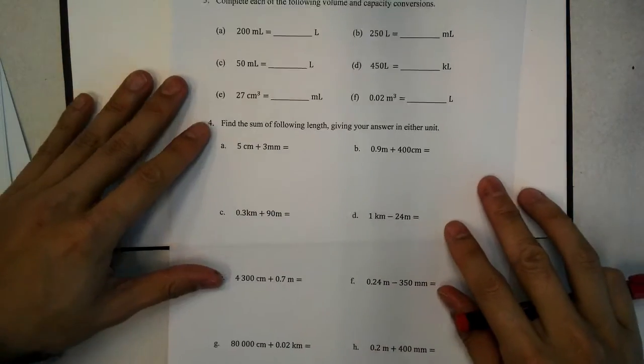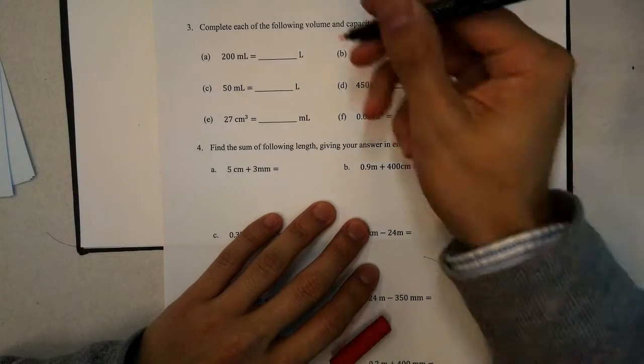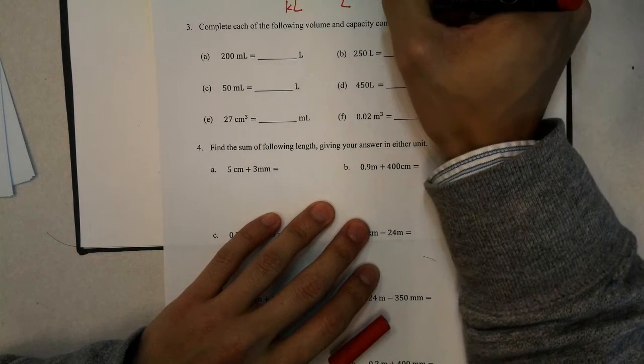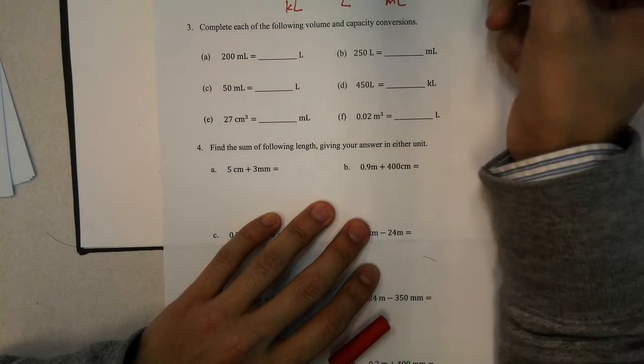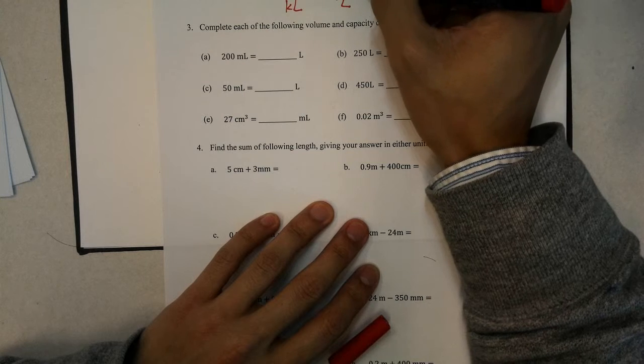Second one, we have the capacity. For capacity, this also has a conversion table. Kiloliters is the greatest, and the milliliters is the smallest.